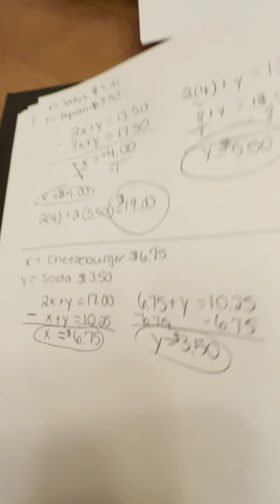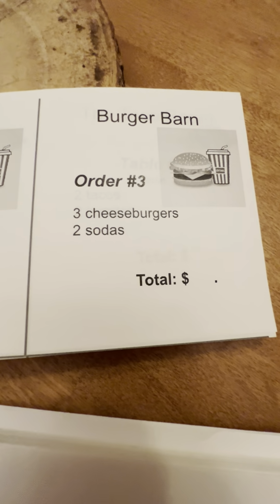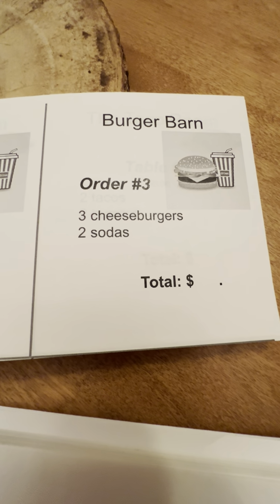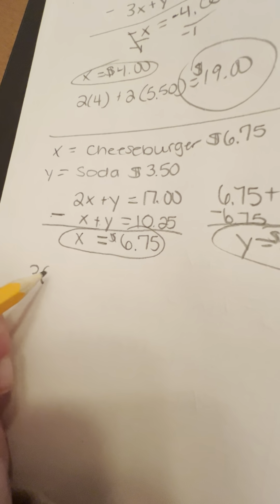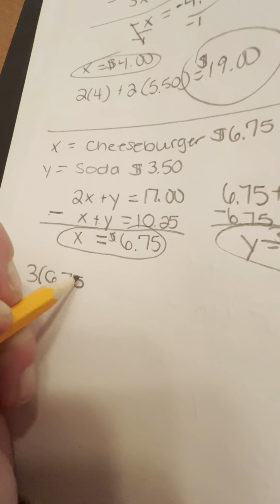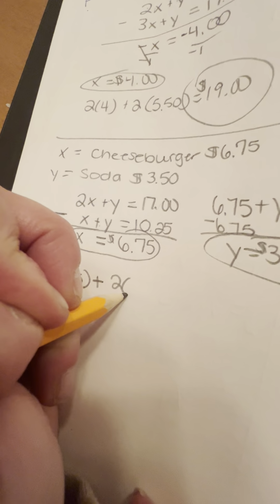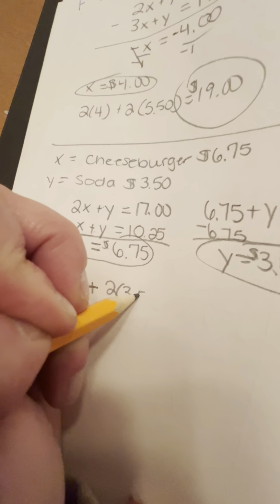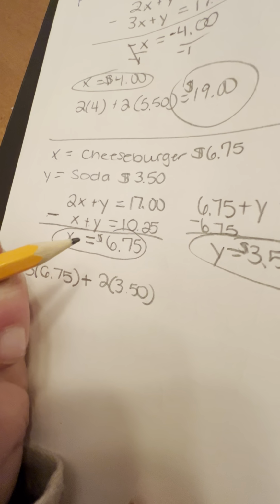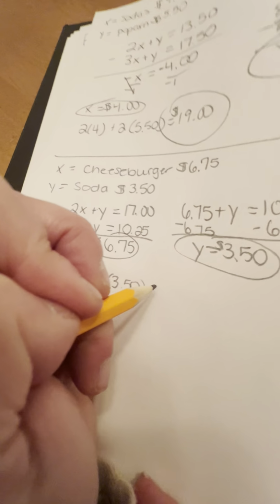So now my last section here is to try to figure out what order 3 is. So we've got 3 cheeseburgers and 2 sodas. So if we have 3 cheeseburgers, and each cheeseburger now we know is $6.75, and we're going to add 2 sodas to that order, sodas being $3.50, then we're going to find out what our total cost is.